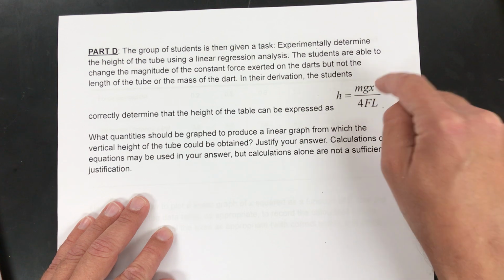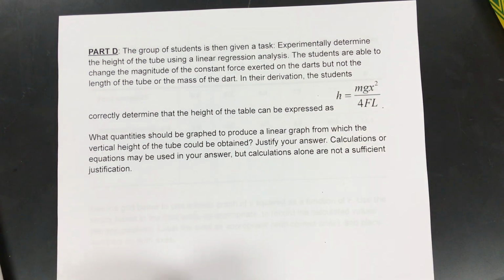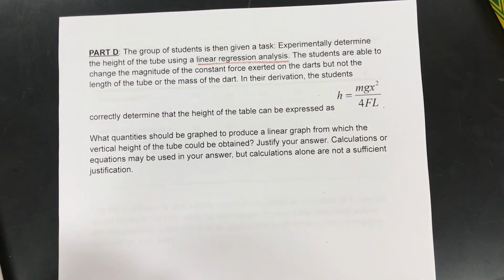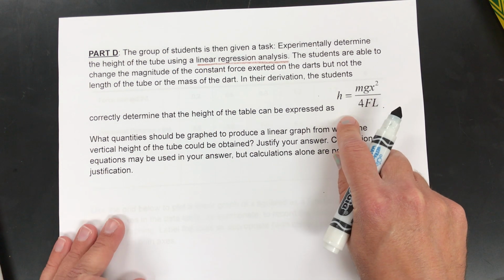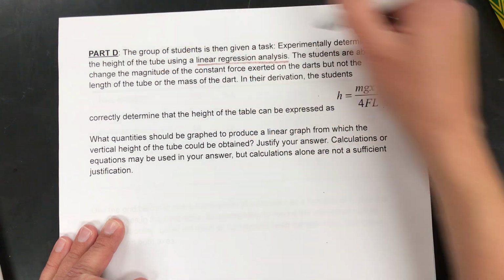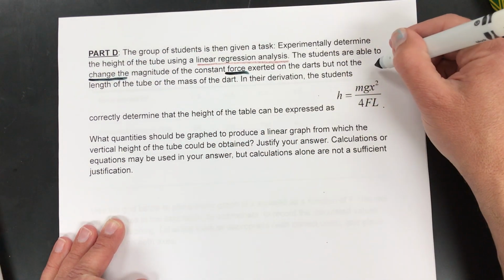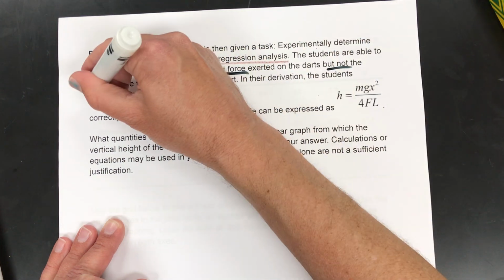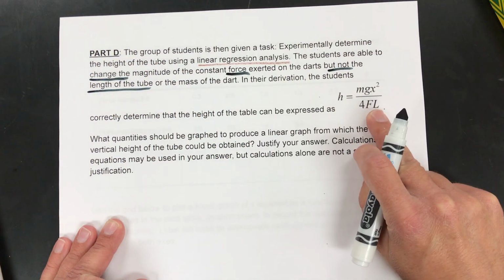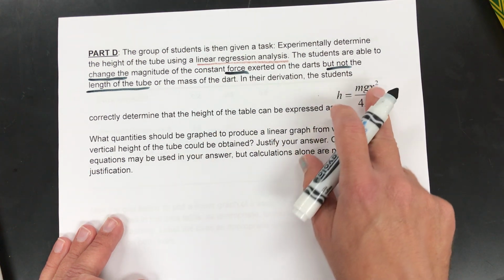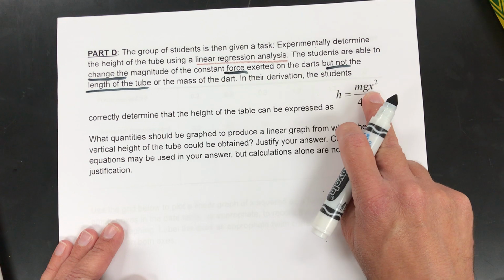All right, so now this part gets to be a bit of a mathematical mess here. They say they find this equation right here, and they would like to do what they call linear regression analysis. So in other words, they want to make a straight line graph here. So how are we going to do this? Well, the students are able to change the force, but not the length of the tube. So that means L has got to be constant, but we can change F, and we're going to measure the different distances they go there.